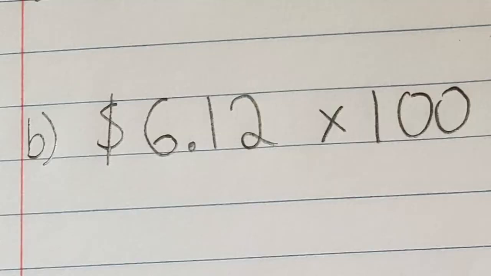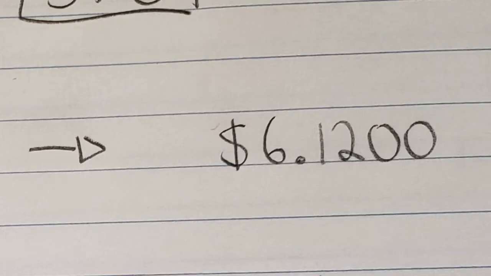There are times when it does get tricky though, and that's generally when we start working with money or decimals. So I'm going to show you that. All right, so $6.12 times 100. Just slap those zeros on the back there. But now it looks weird, and it looks weird to us because that's not how American money works. We don't have several digits behind our decimal point. We only have 2 for our cents. That's just how it works.